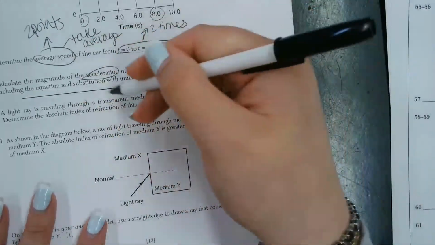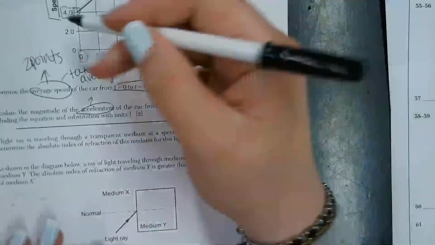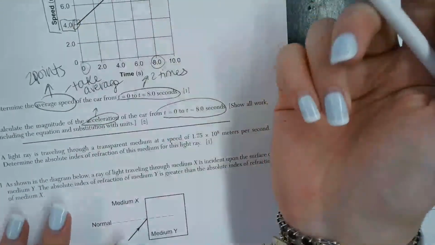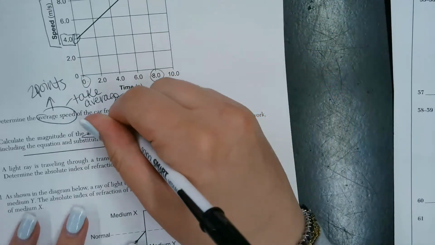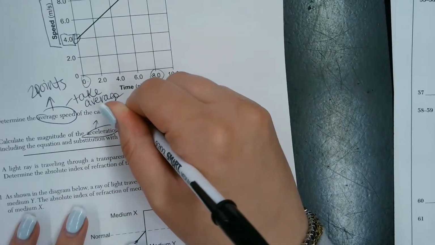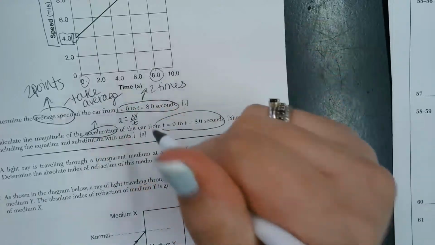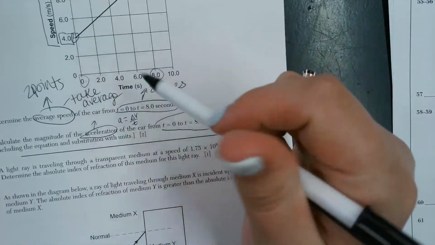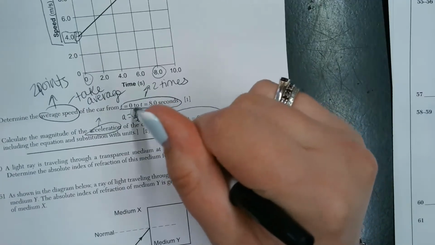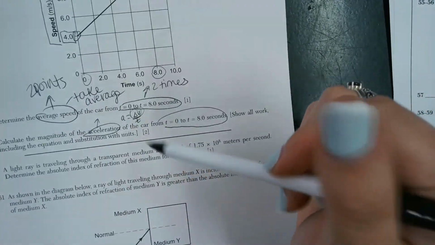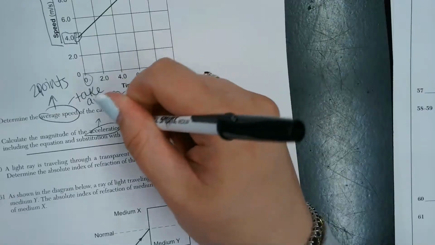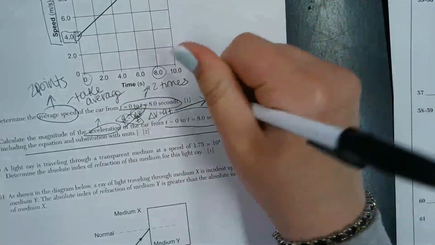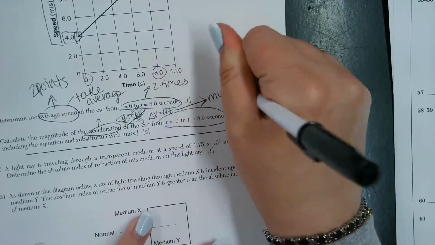Then it says calculate the magnitude of the acceleration of the car from t equals 0 to t equals 8. So magnitude of the acceleration, when I have a speed versus time graph, if I want to find acceleration, all graphs come from formulas. Okay, so acceleration equals delta v over t. But I don't have an acceleration graph. I have a speed graph. So I've got to figure out how to get the delta V by itself. Put this over 1, I cross multiply. Delta V is equal to A times T. When you multiply, you're taking the area of the graph.